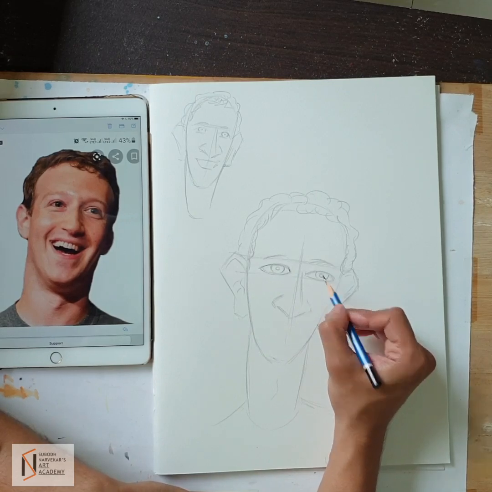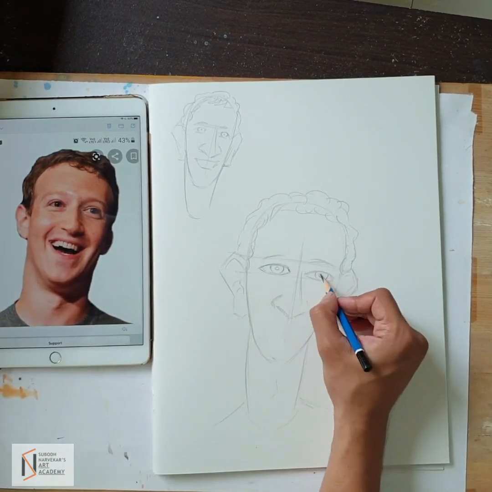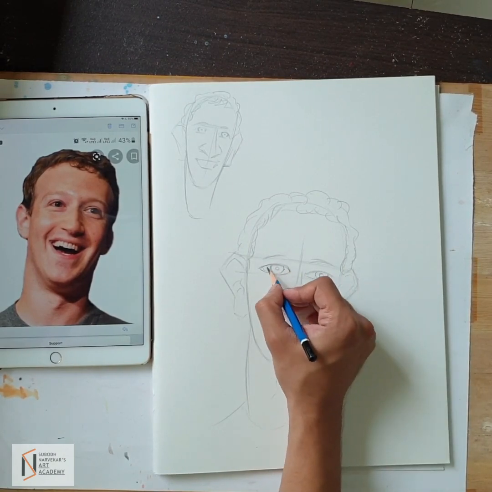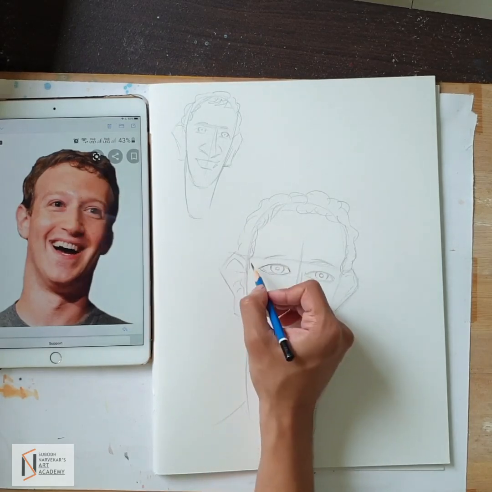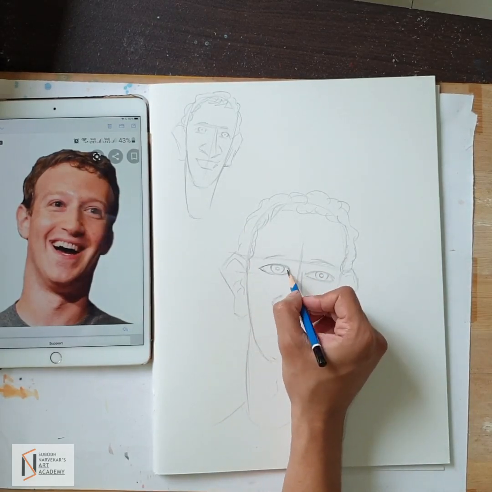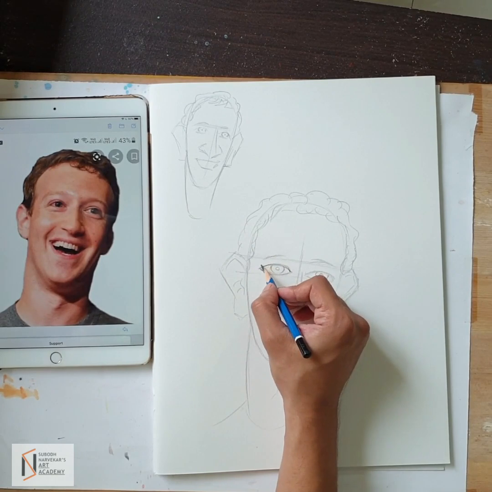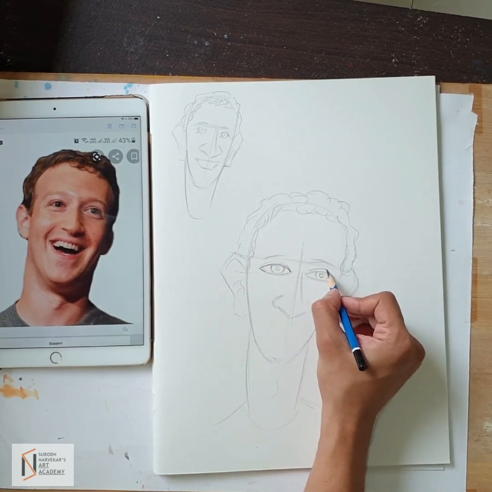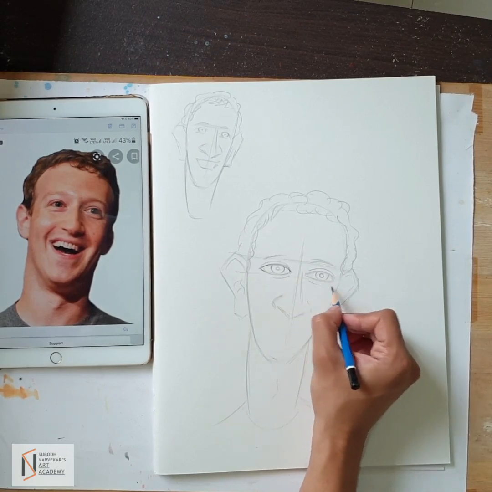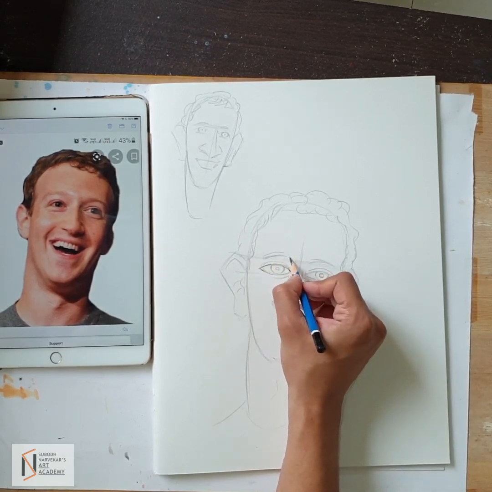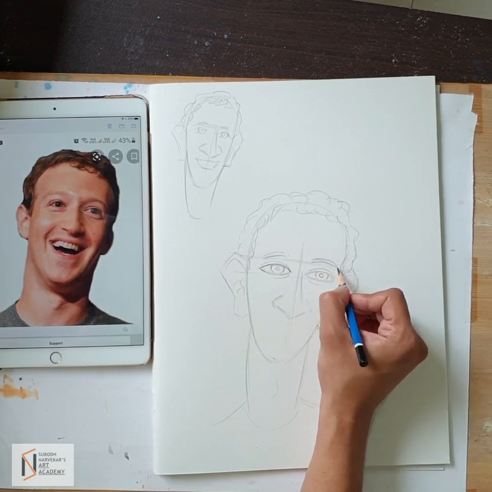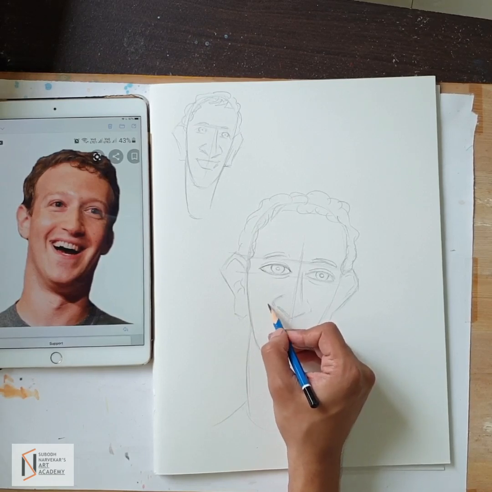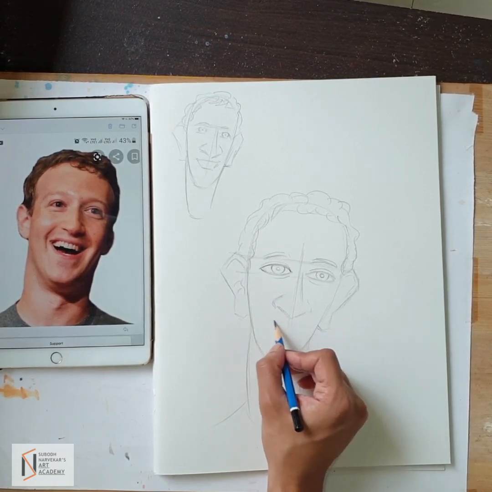Okay, so this circle part I am making it slightly more big because I feel that that part is slightly more bigger than normal, and also this line will come here. Okay, so next step is to make the mouth.